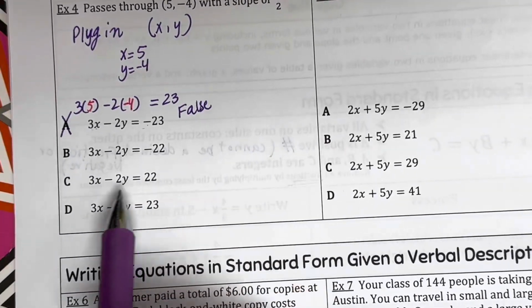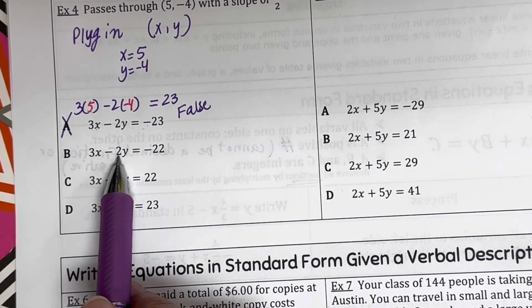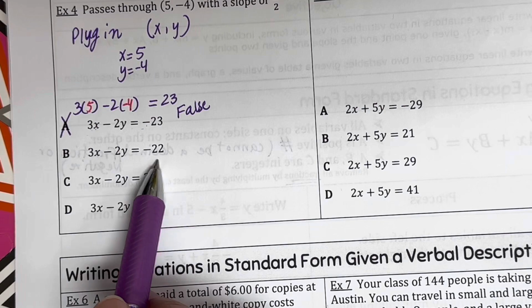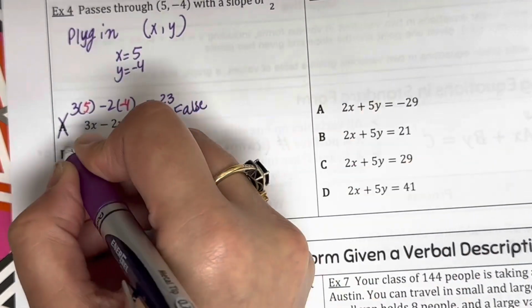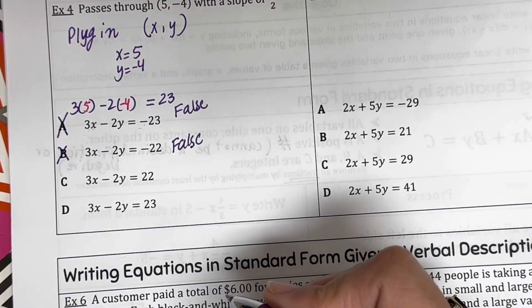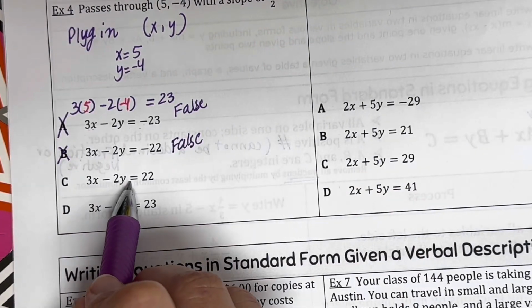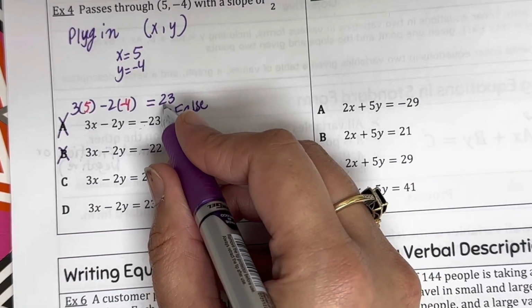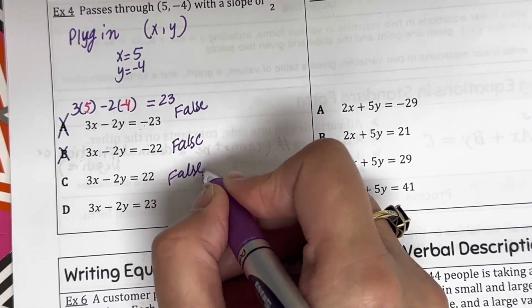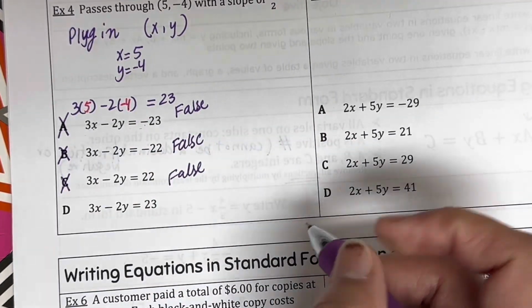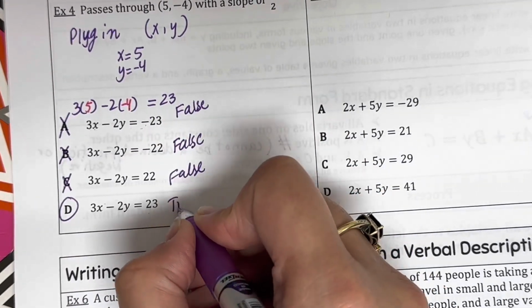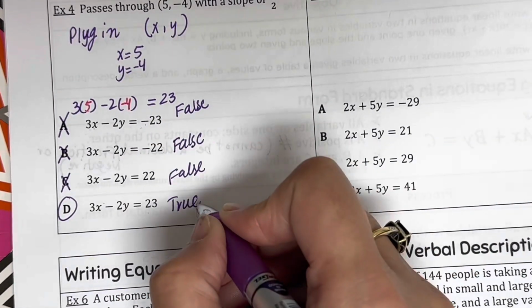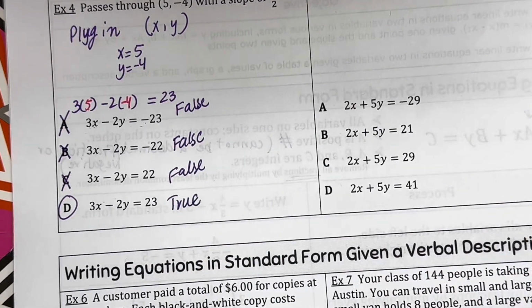You would do the same for the next one. It's 3x minus 2y. So same as above. It has to be 23, but this one is negative 22. So that's false. 3x minus 2y equals 22. I calculated it to be 23, so that is false. It's not gonna work for this one. And this one says 23, so there you go. This one was true, and I have my answer.